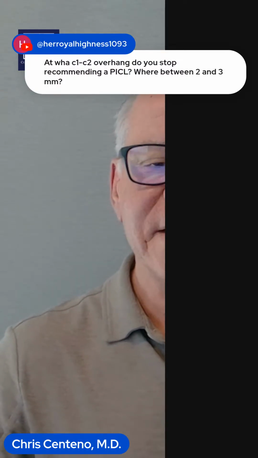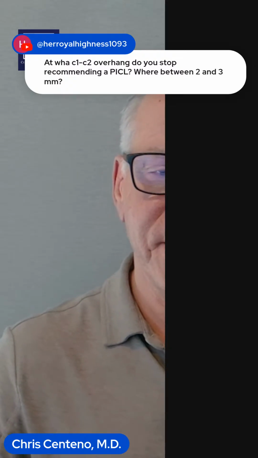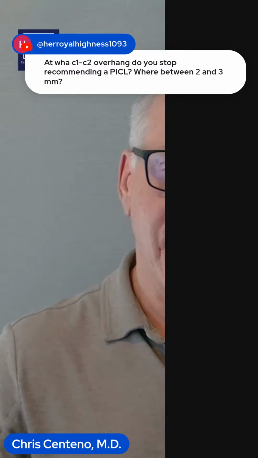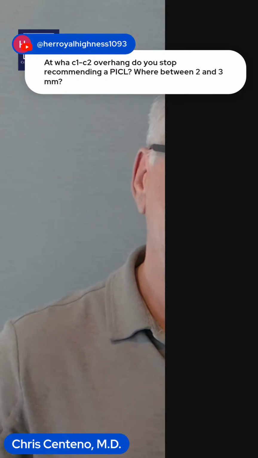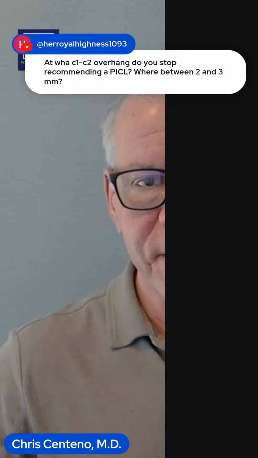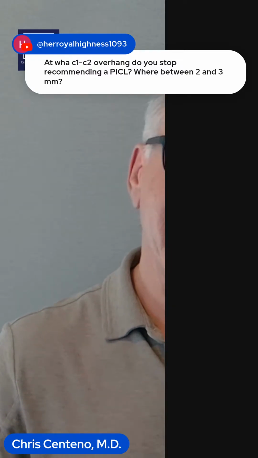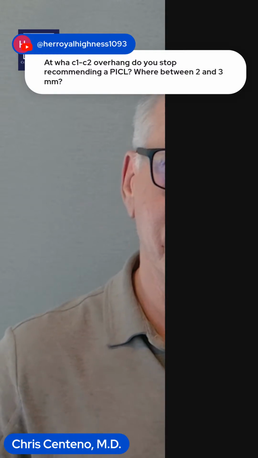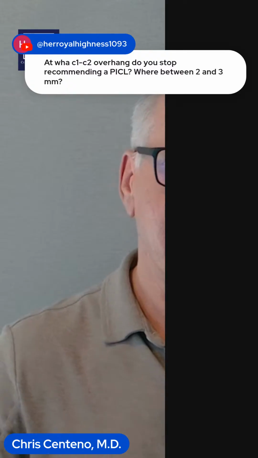At what C1, C2 overhang do you stop recommending a PICL, between 2 and 3 millimeters? Those numbers are totally off. We don't even call overhang abnormal until we get to 3 millimeters, and then it's significantly abnormal when we get to 4. We routinely treat patients with EPICL in the 7 to 8 range.